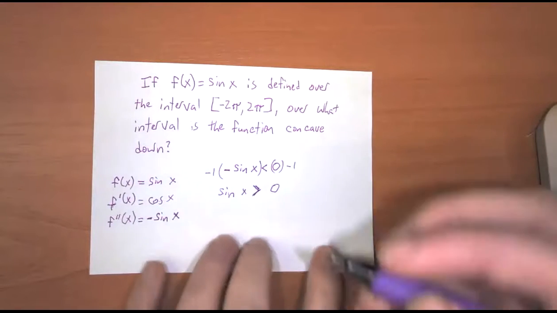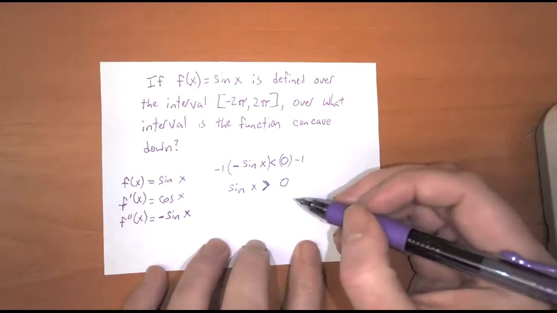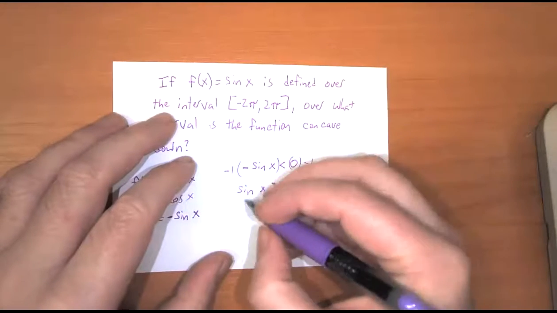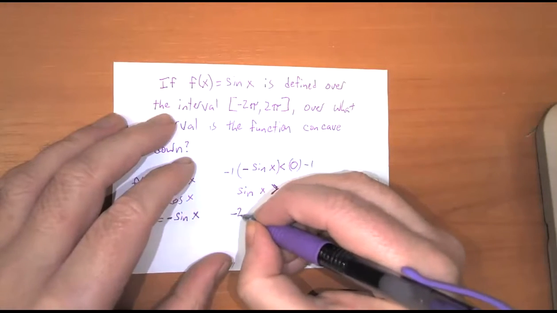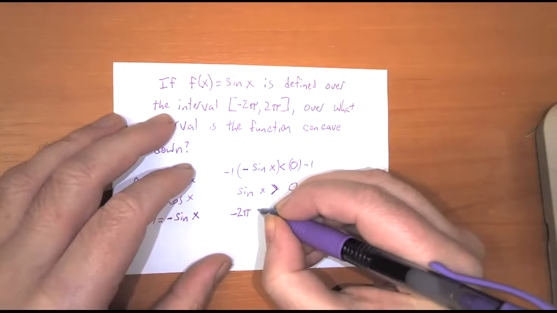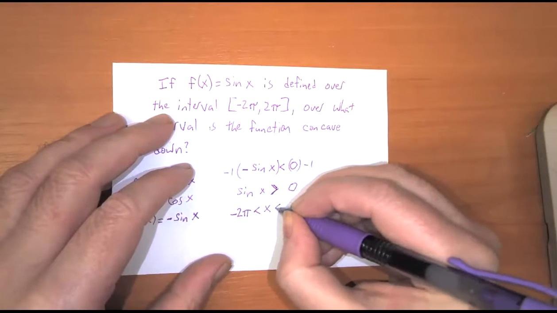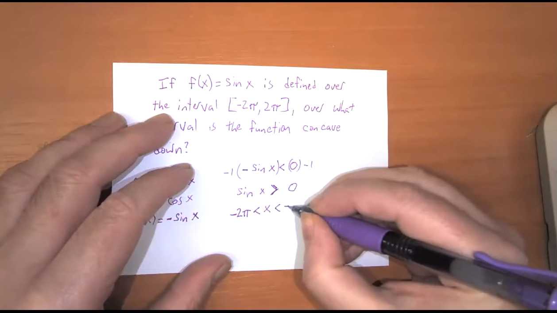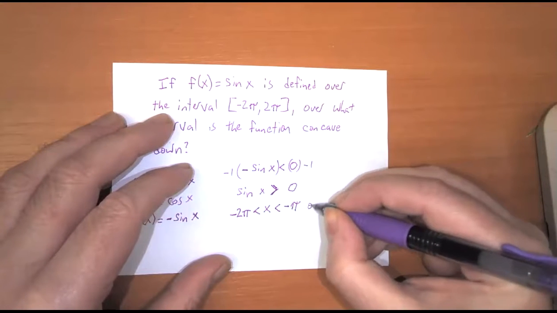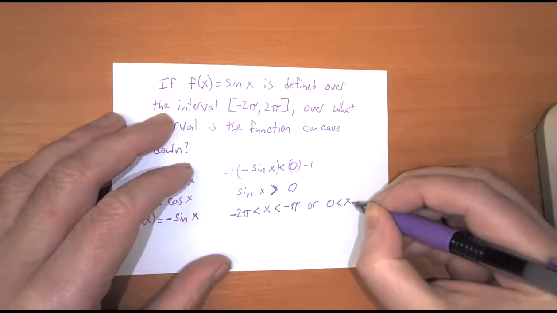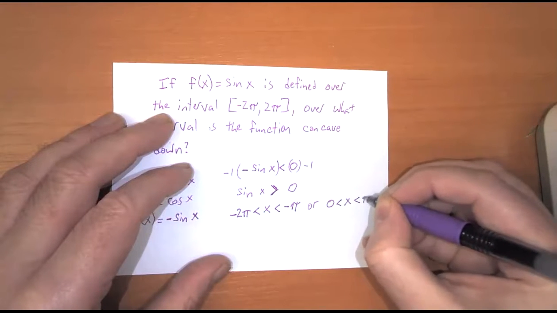Okay, so we can write this either in inequality notation. So we could say -2 pi is less than x, which is less than -pi, or 0 is less than x, which is less than pi.